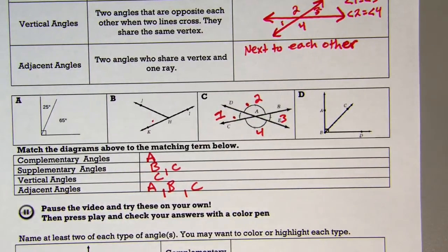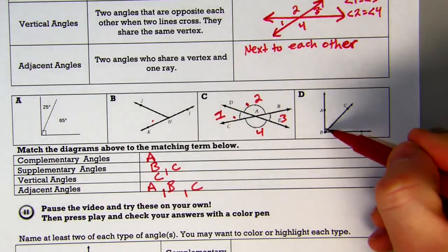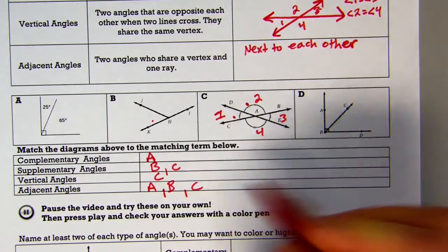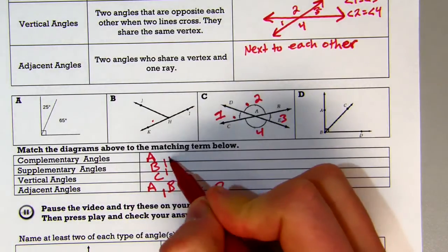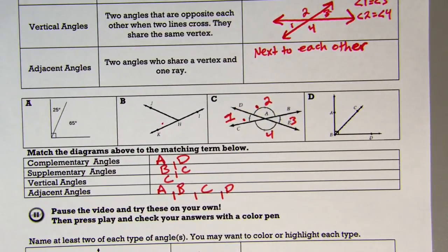And lastly, we have angle D here. Looks very similar to image A. So we have a right angle. There's our symbol there, and we have two angles that are next to each other. So they are adjacent, but those two angles that are next to each other also make up 90 degrees. So there is complementary there. So those are just some different examples of how to identify those.